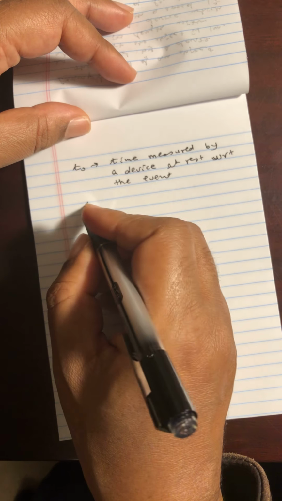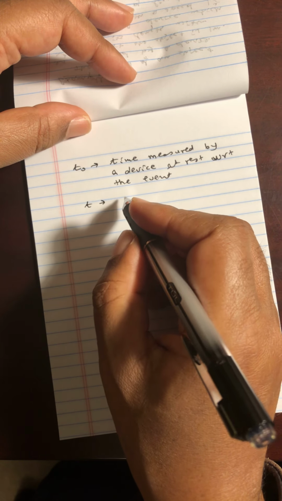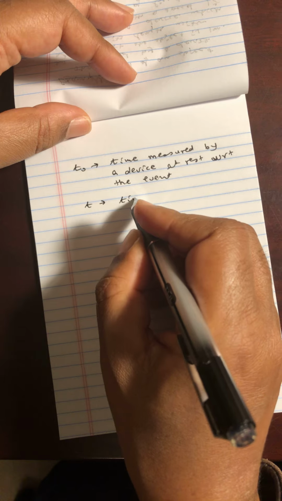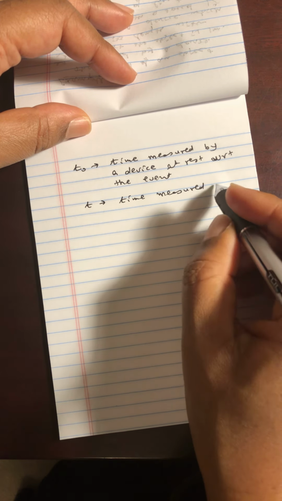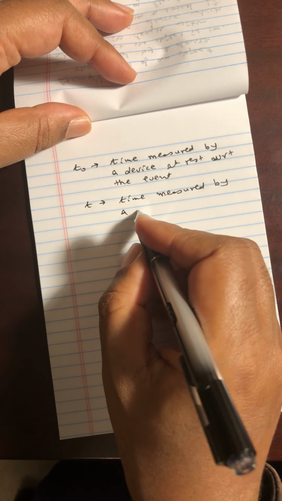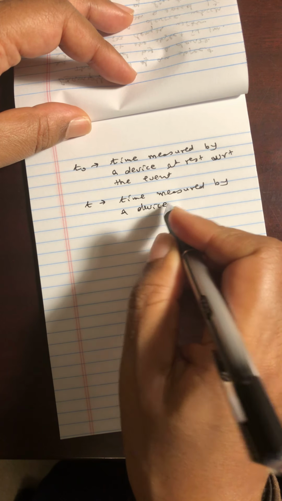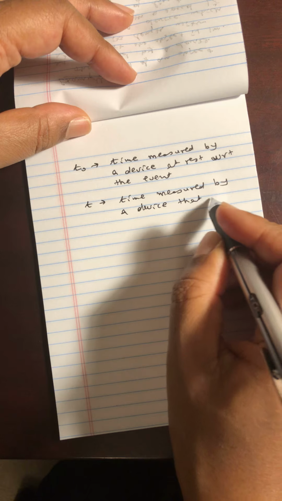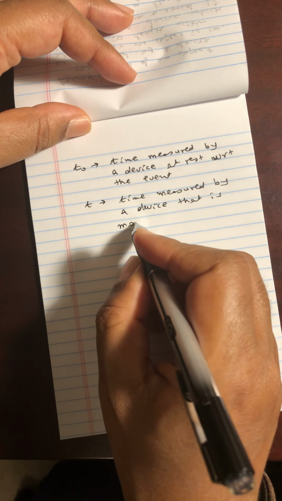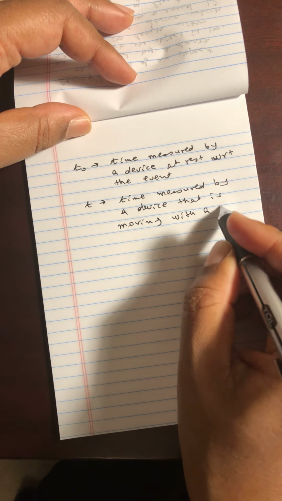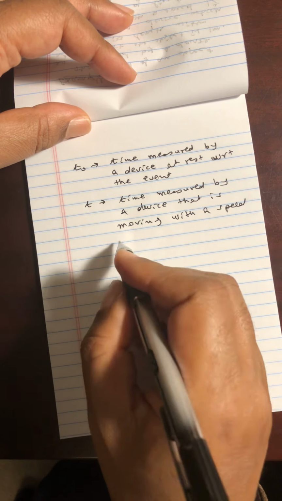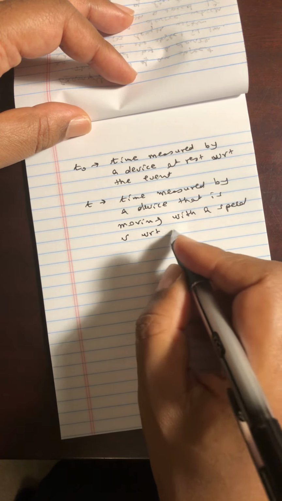And let's say T be the time measured by a device that is moving with a speed v with respect to the event.